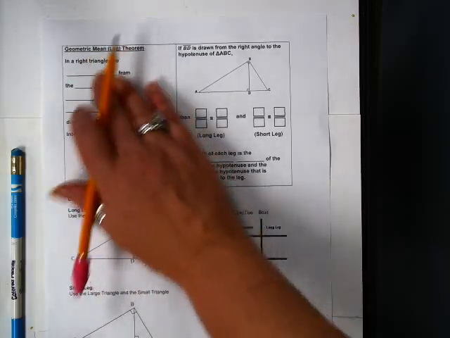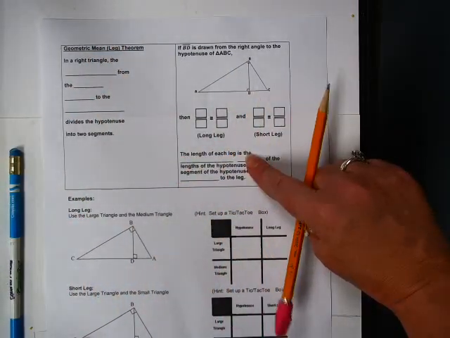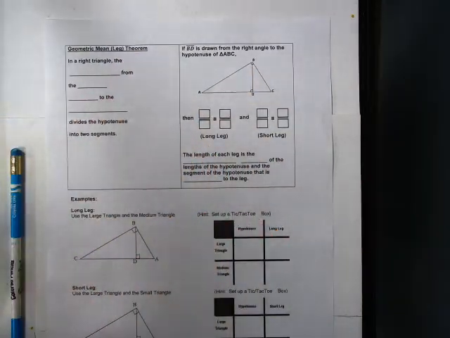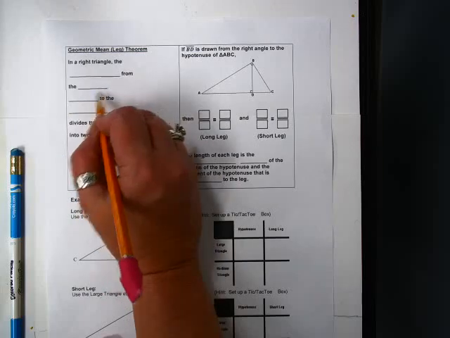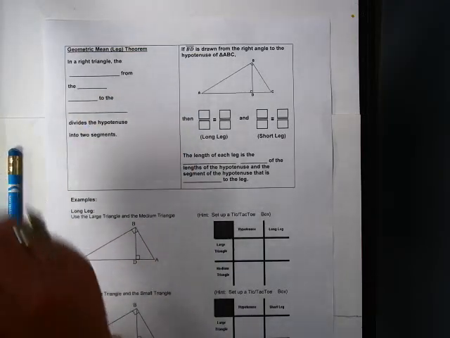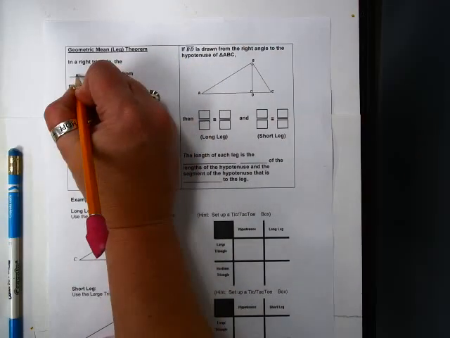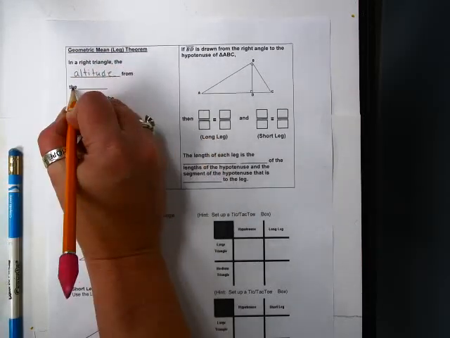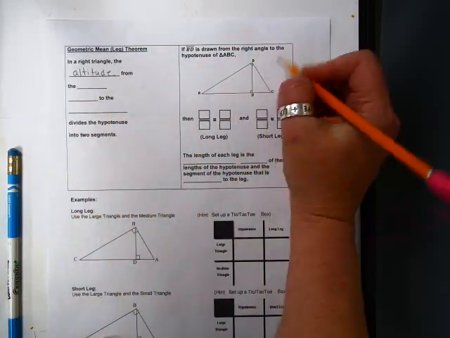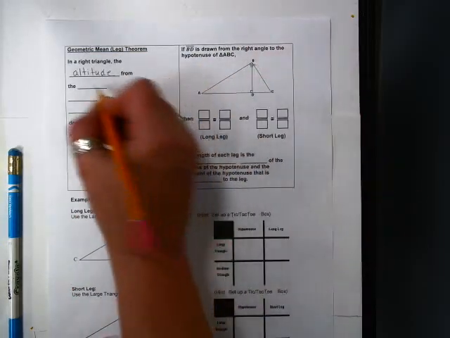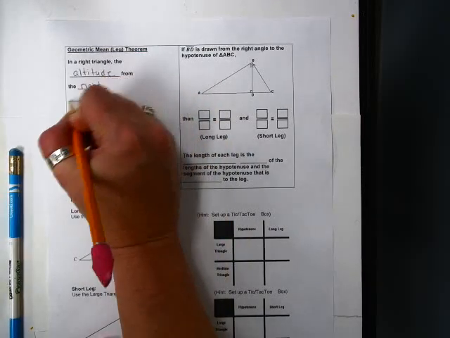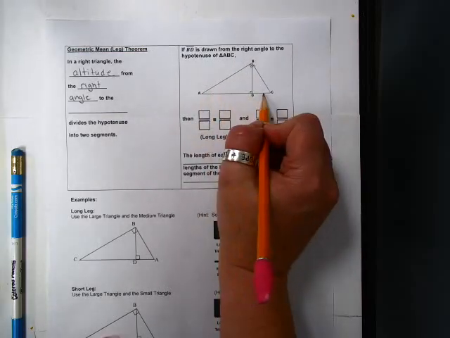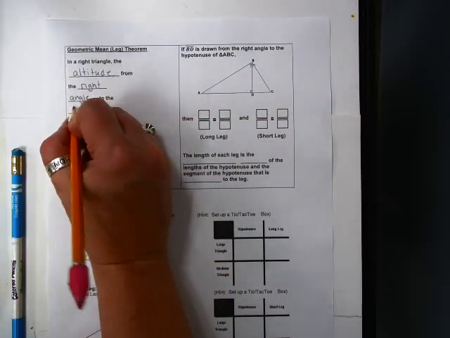All right, so here, notice how this is exactly the same. It starts off the same, and then it has another piece down here. It says, in a right triangle, the blank from the blank. What did we draw? The altitude. The altitude from the blank blank, right angle here, from the right angle, to the, okay, we call that base the what? Hypotenuse.